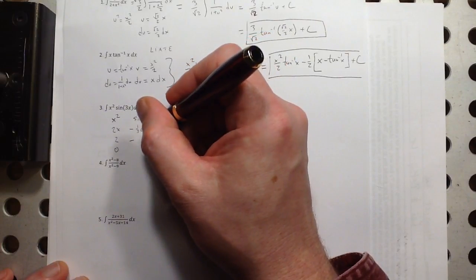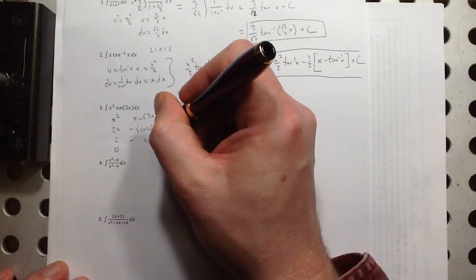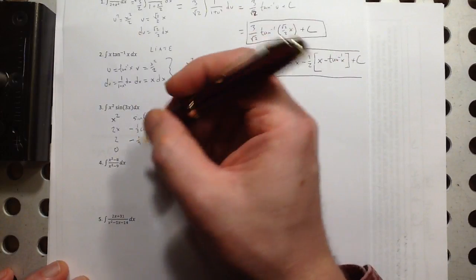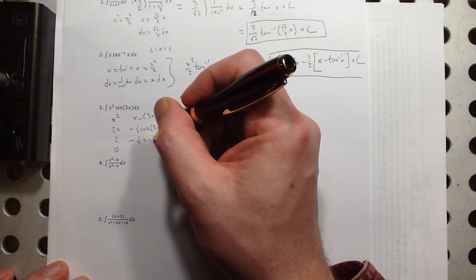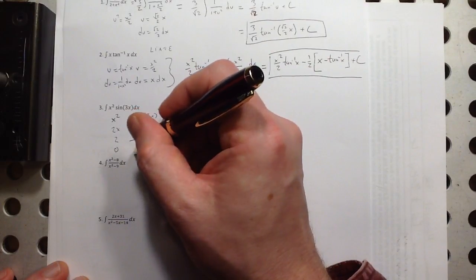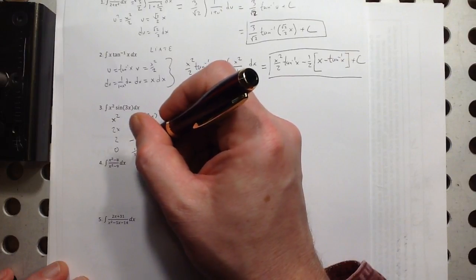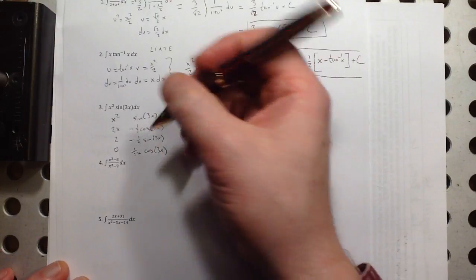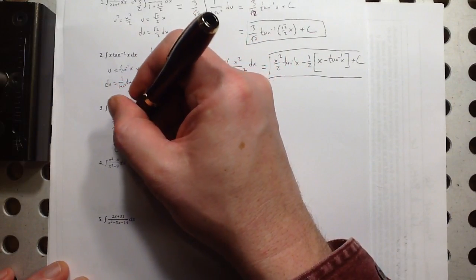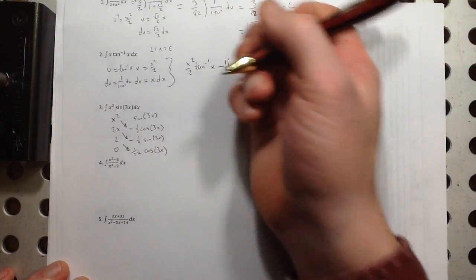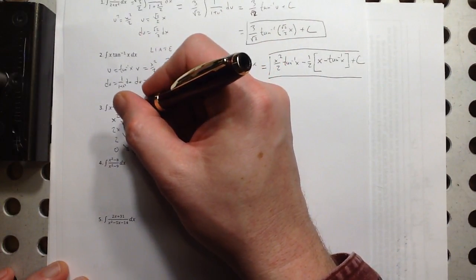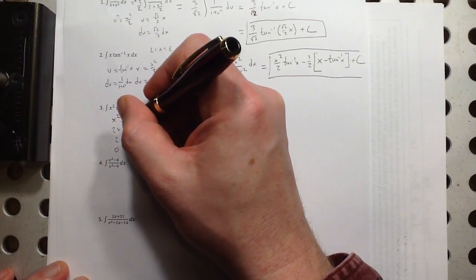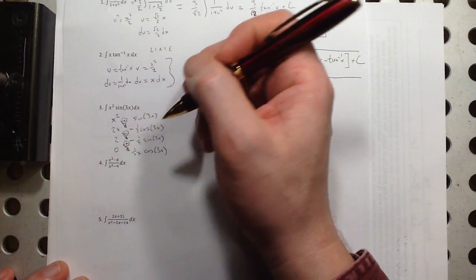We get that, and another 3 is going to come out on the bottom there. And then finally, the antiderivative of sine is negative cosine, so the negatives will cancel out. Another 3 comes out. And that's how that works. And don't forget that every other one of these arrows we start with positive, but then every other one we get an extra negative sign in there.